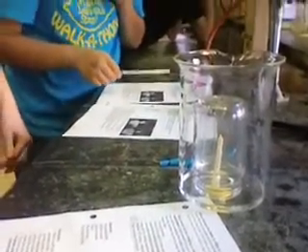It blew out. You may have to repeat the procedure several times. The reason that it blew out was because there was no oxygen to distribute the pressure. We were able to get to the candle.